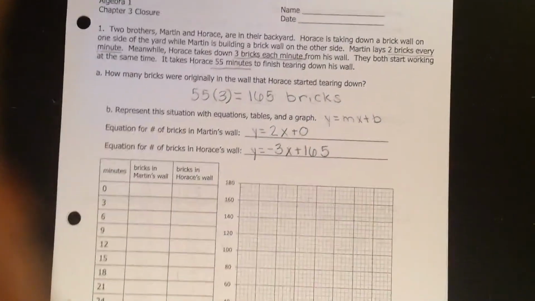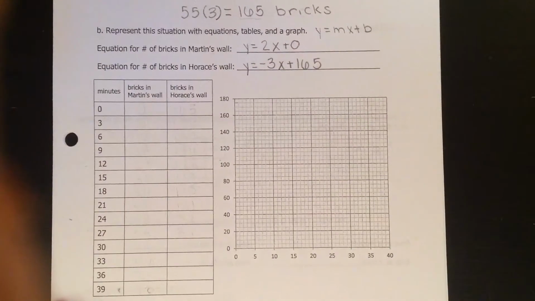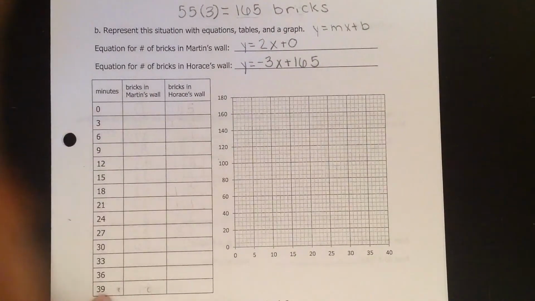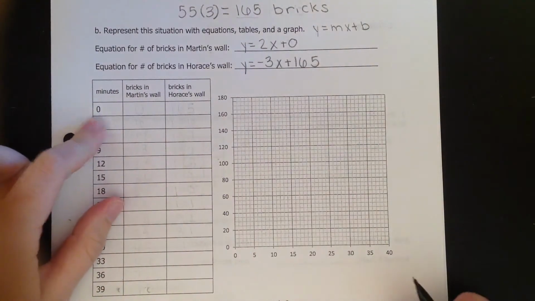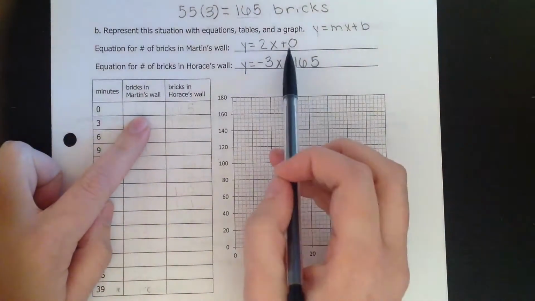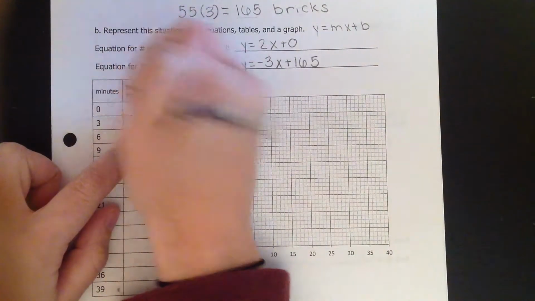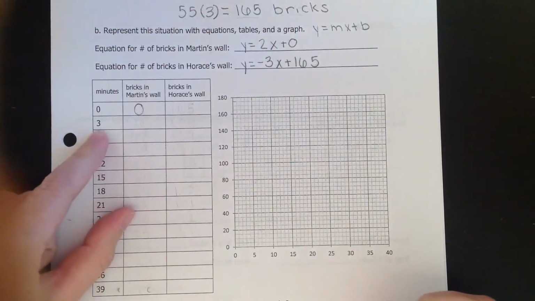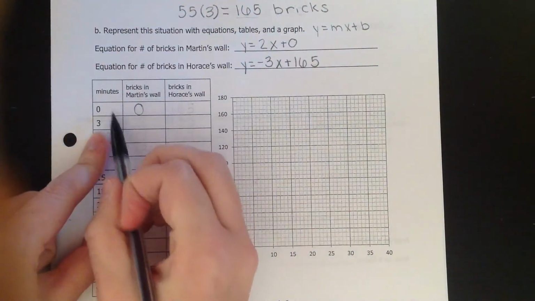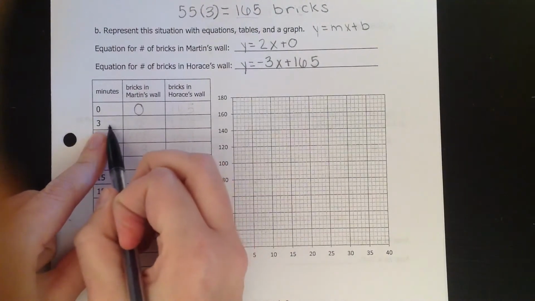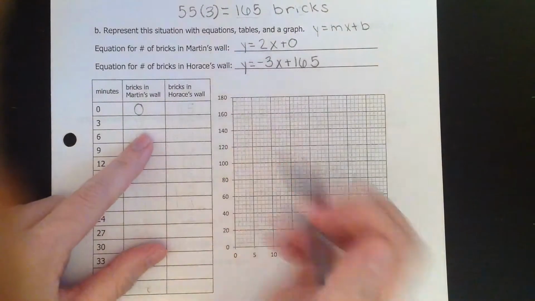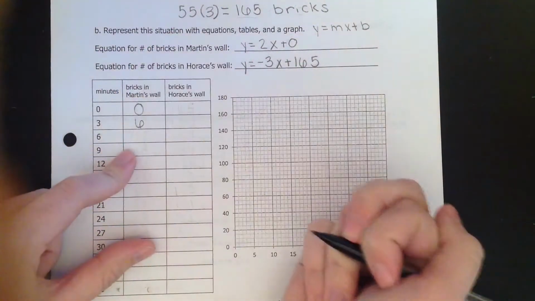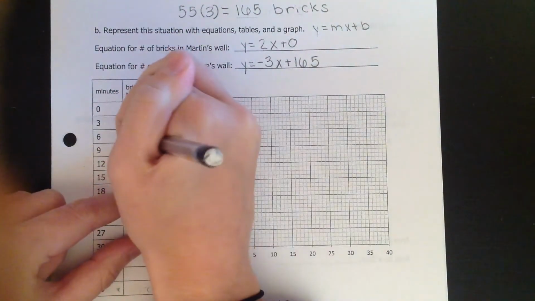So moving on to our table, the left-hand column is all of our minutes. So with 0 minutes, how many did they start with? Well, Martin started with 0. So let's start with 0, and this goes by 3 minutes each. So in 3 minutes, how many did he put on? Well, 2 each minute, so 2 times 3 makes 6. So this side is going to go by 6s.